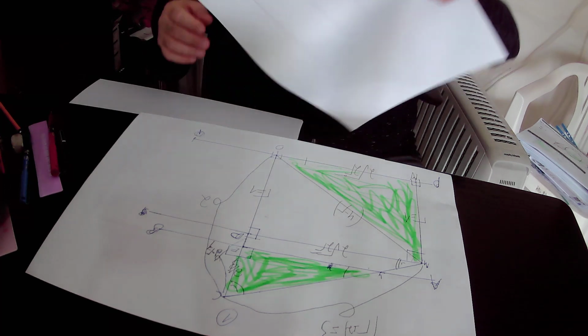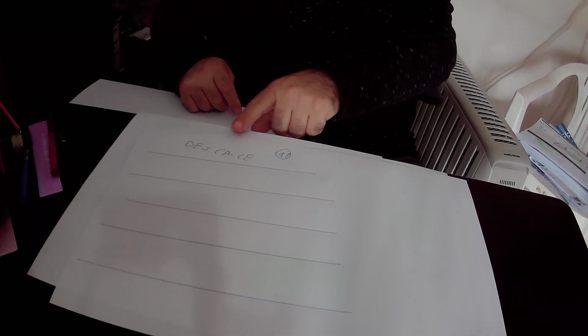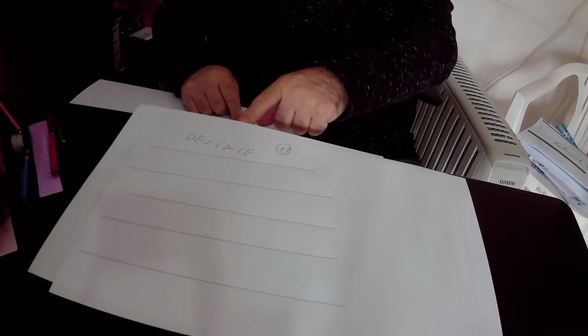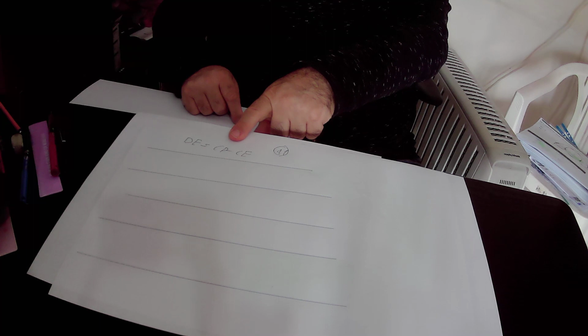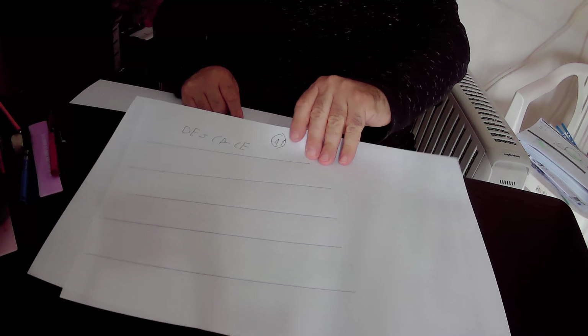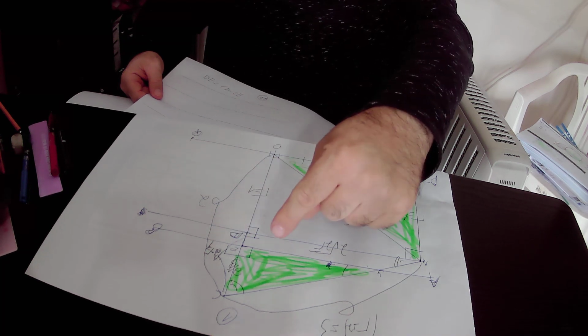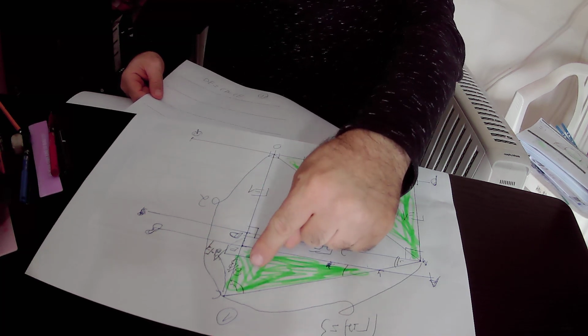I will repeat again. From the drawing you can see that DE equals CD minus CE, but we know that CD equals 1 unit and CE equals 2/3.